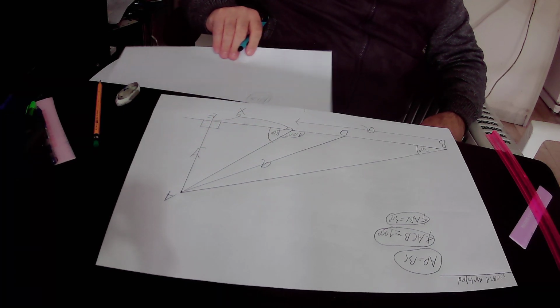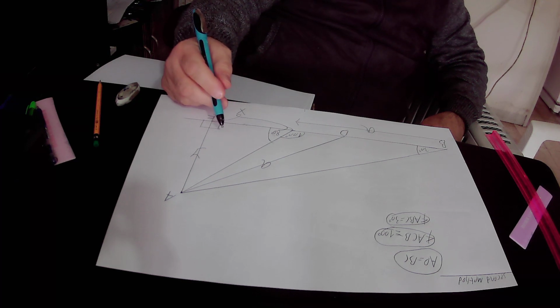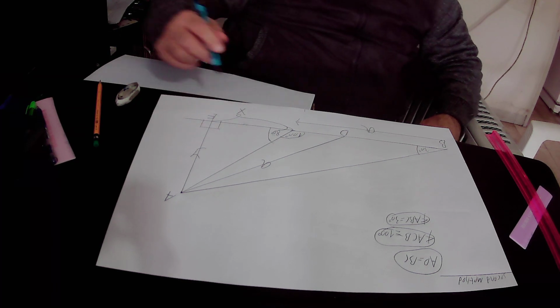In the next step, we will focus on the right triangle, triangle ACE.